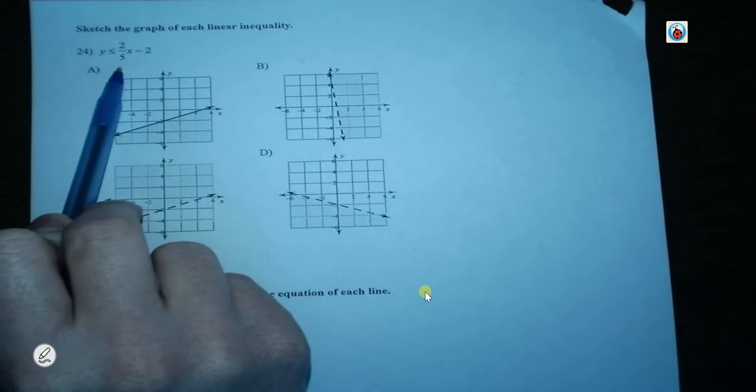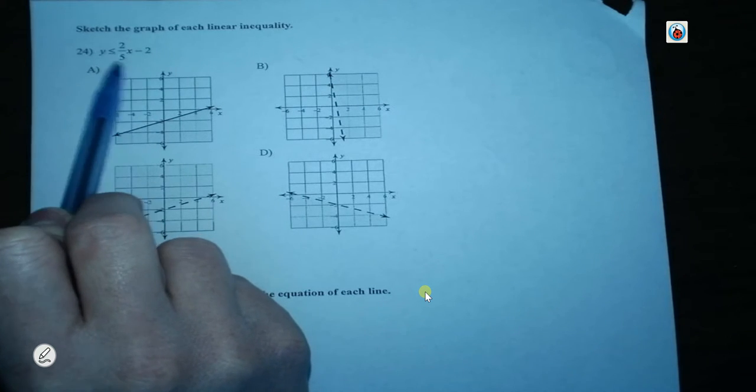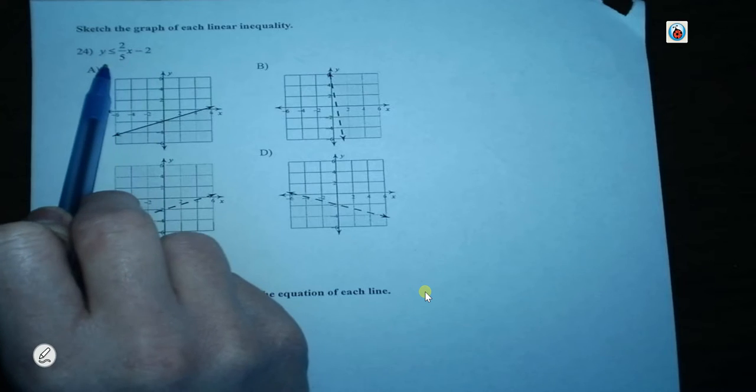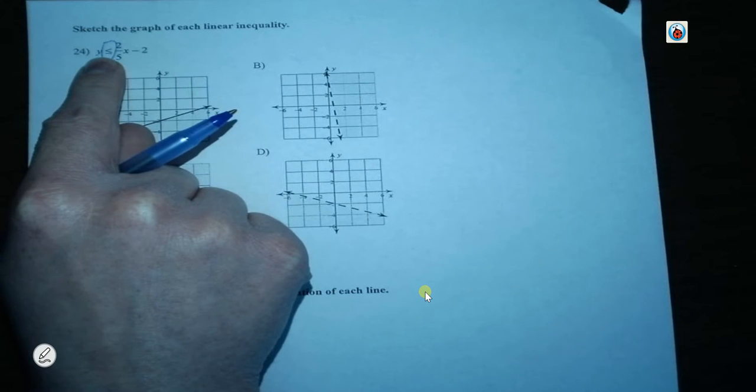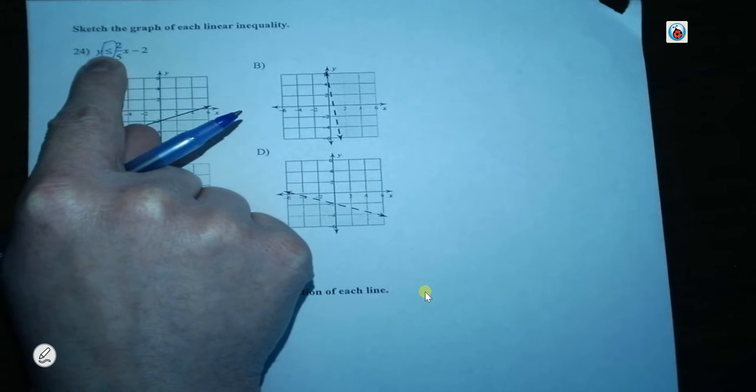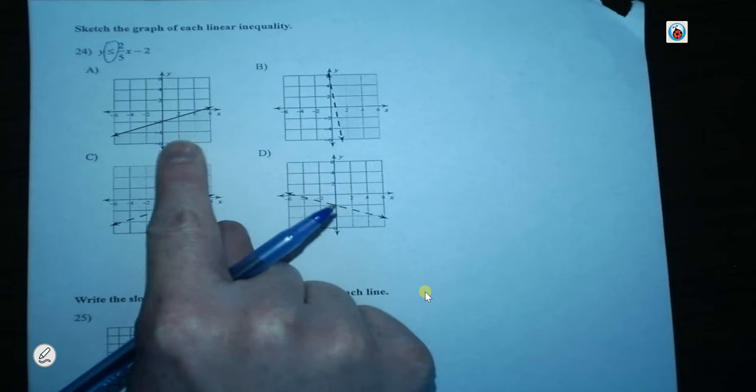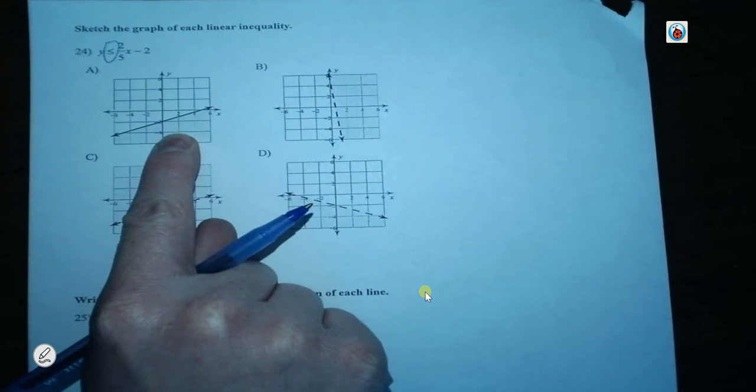An inequality to graph. Same thing, y equals mx plus b, except that it's an inequality instead. So look at that symbol for a minute. It's less than or equal to, so it's going to be solid, but the less than in it means you're going to be shading below. Part A is shading below and it's solid.